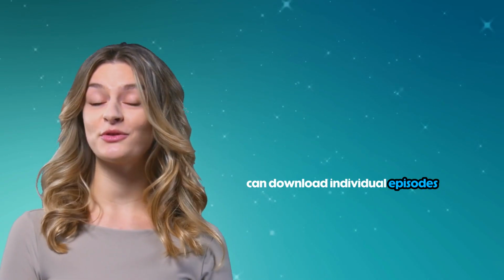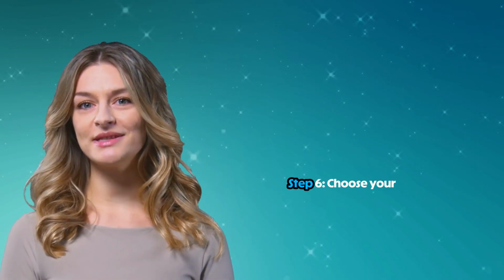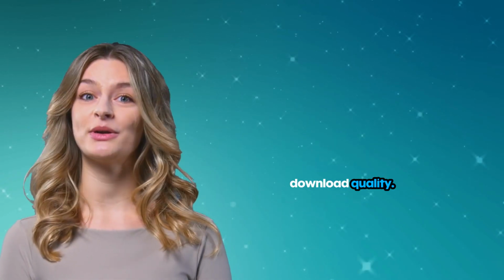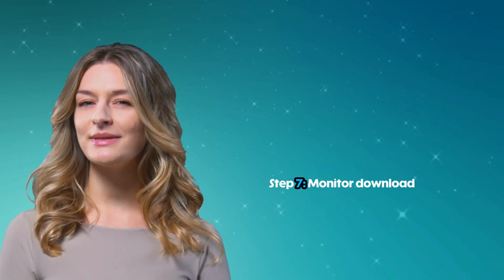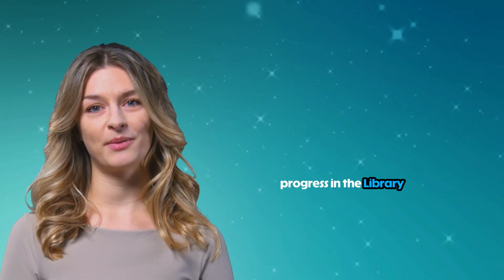For TV shows, you can download individual episodes or entire seasons. Step 6. Choose your download quality. Select good, better, or best based on storage availability. Step 7. Monitor download progress in the Library tab under Downloaded section.